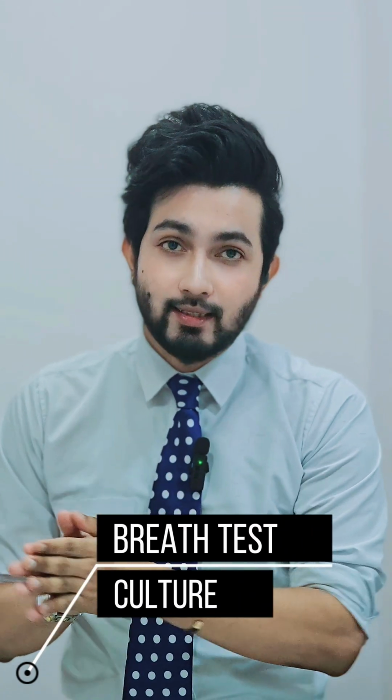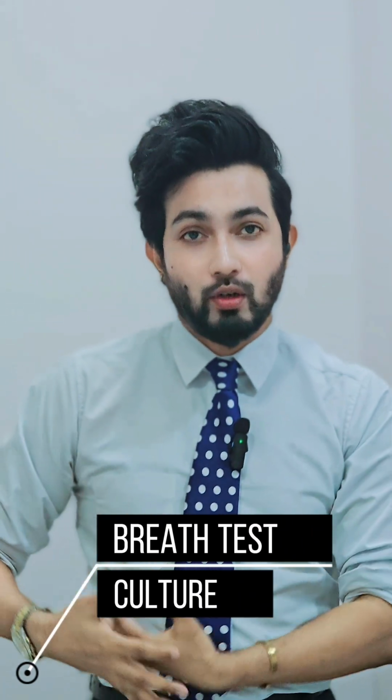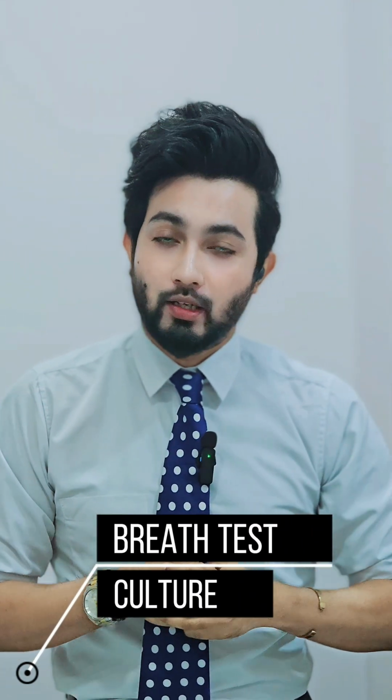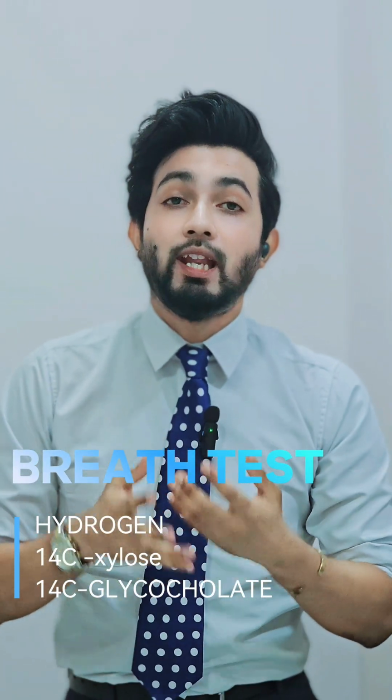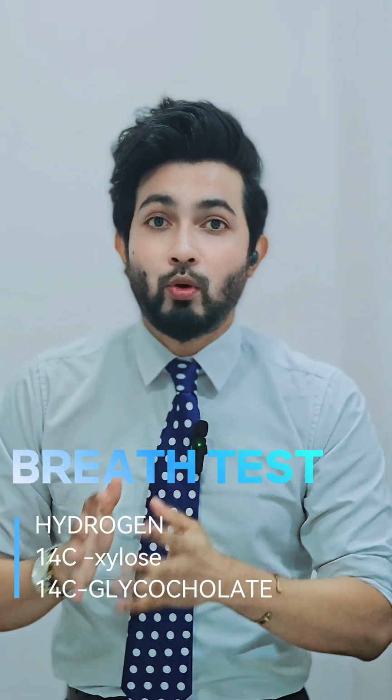How are we going to diagnose this? There are plenty of ways to diagnose. The commonest ways are, first, the breath test, and second, aspiration of your intestinal content and growth of the bacteria. The breath tests are the easiest way to diagnose small intestinal bacterial overgrowth. For example, there are hydrogen breath tests, 14 carbon xylose breath tests, and 14 carbon glycocholate tests. These are the commonest tests.